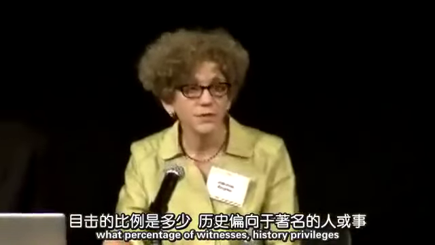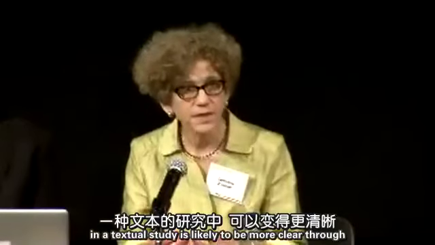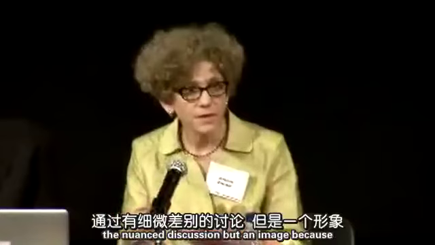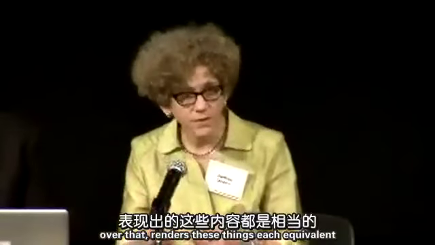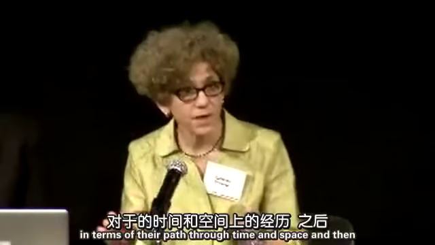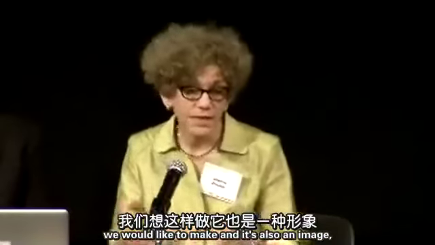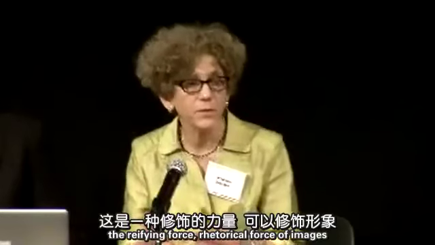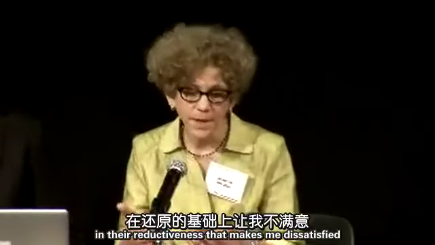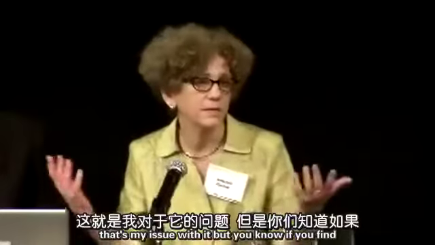What percentage of witnesses? History privileges the famous. What about the missing letters? What fragment of the corpus are we seeing? All of that in a textual study is likely to be more clear through nuance and discussion, but an image, because it is reductive and simplified, glosses over that, renders these things each equivalent in terms of their path through time and space, and then doesn't allow us the kind of query that we would like to make. And it is an image, it's not a query system. So to me it's the reifying, rhetorical force of images in their reductiveness that makes me dissatisfied with the argument that they seem to present. So again, that's my issue with it.